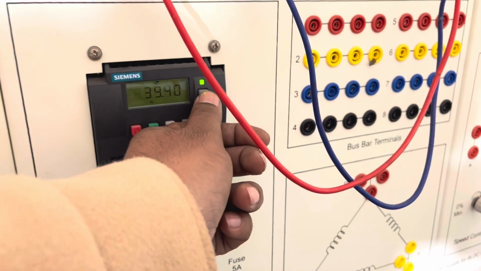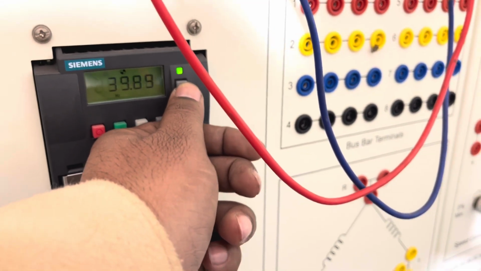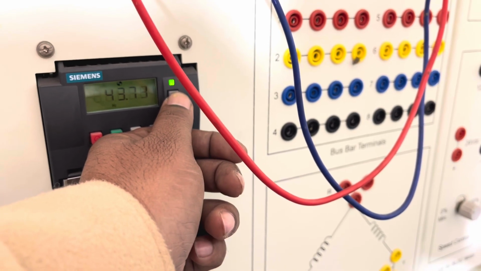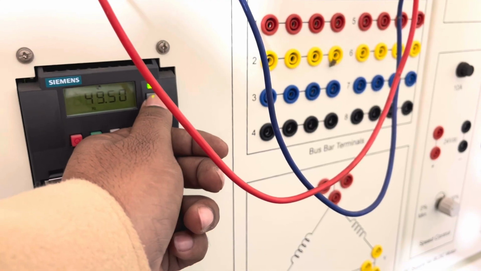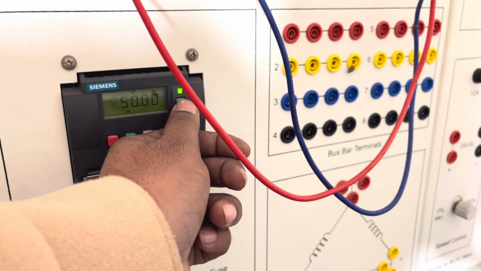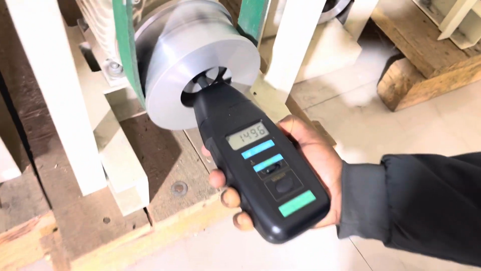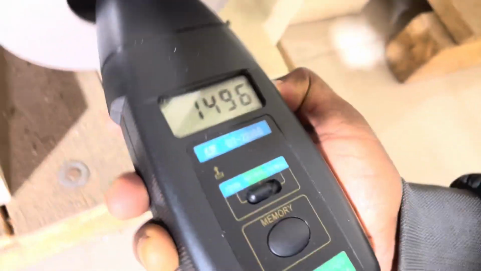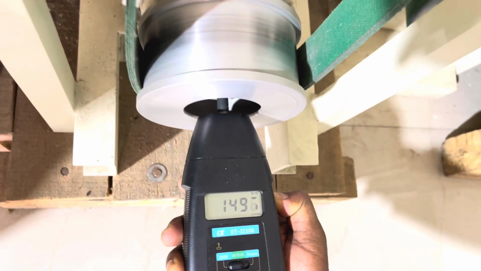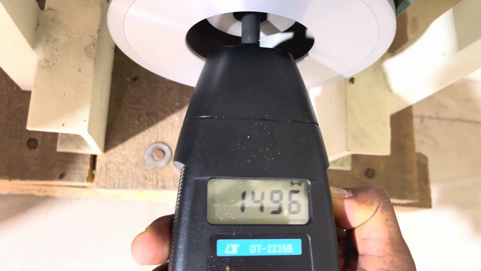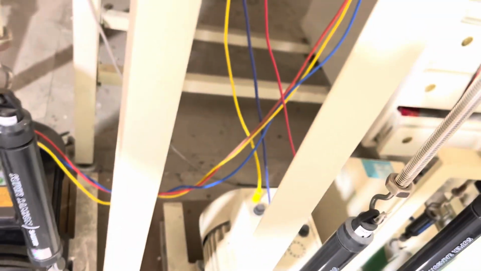The rated frequency, you know, in India the rated frequency is 50 hertz. Now just operate this motor at 50 hertz, and we will achieve the rated speed. Sir, what is the speed? It's about 1496. Okay, very good. So it means that at the rated frequency, the speed is 1496 RPM.